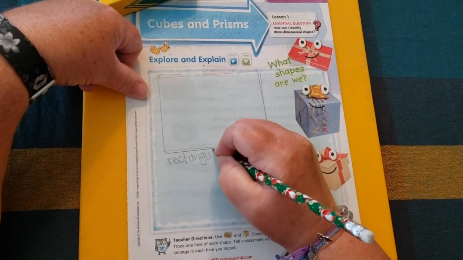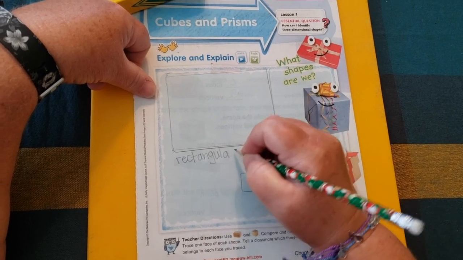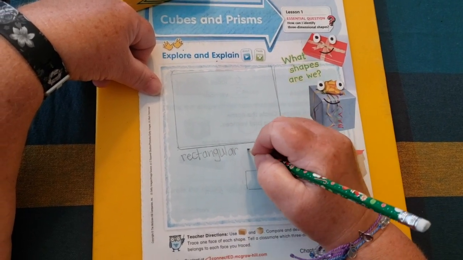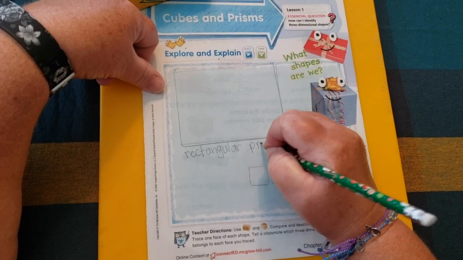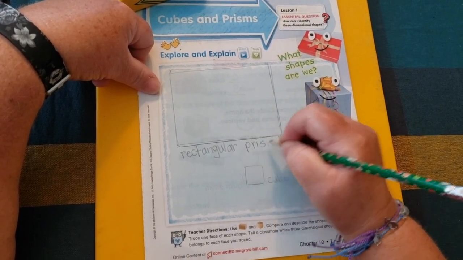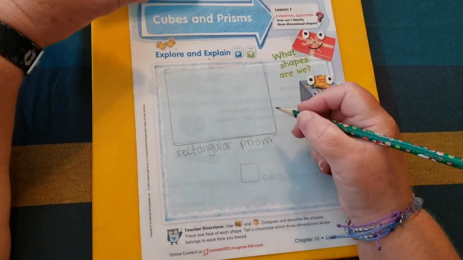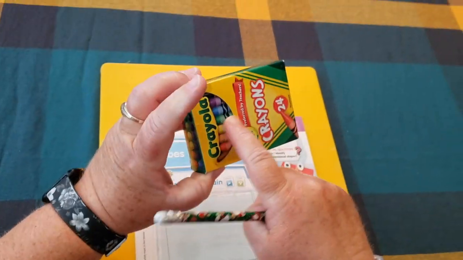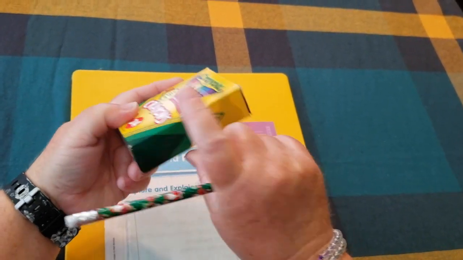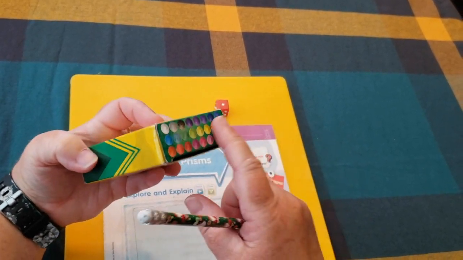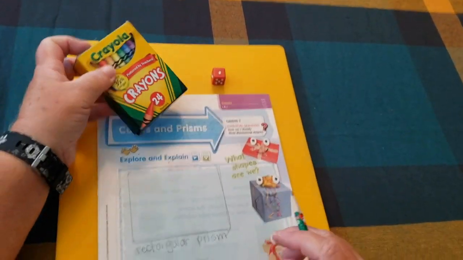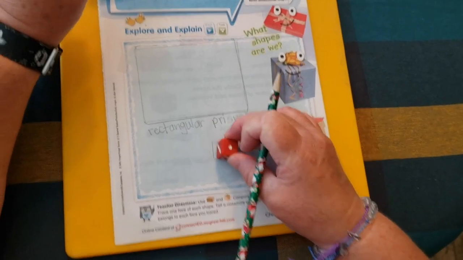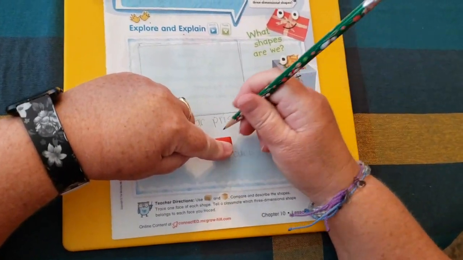And every face of a rectangular prism is a rectangle. So it's made up of a bunch of rectangles. Here, here, here, here, here, and here. 6 altogether. Then we're going to trace our dice.